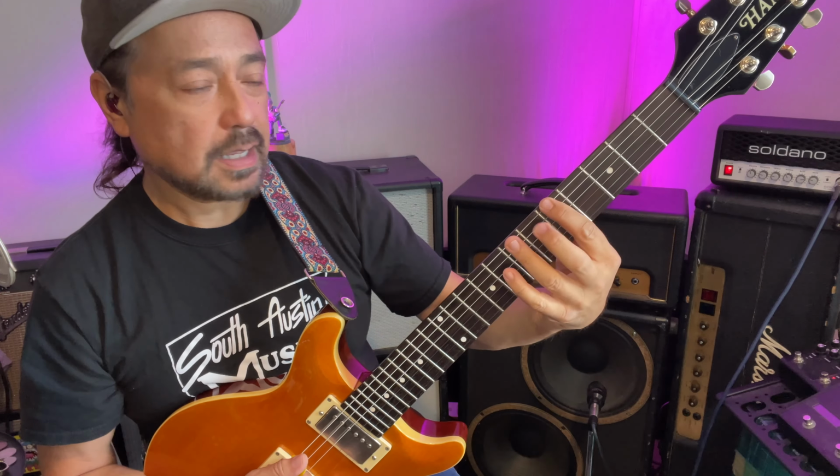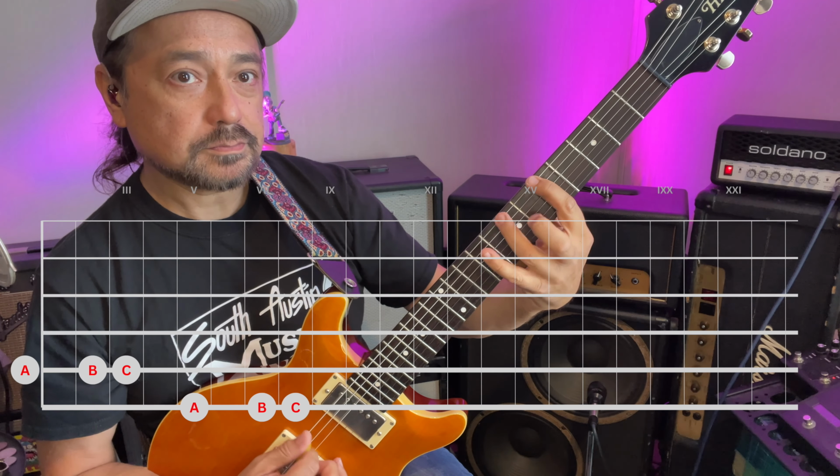Now we could play that same arrangement from this open A. We have open A. B would be on the 2nd fret. C would be on the 3rd fret. A, B, C. The shape is the same. And the sound is the same. Because it's exactly the same. They're the same notes. Same notes, same octave, same everything.